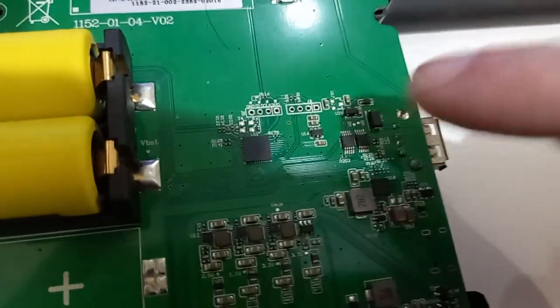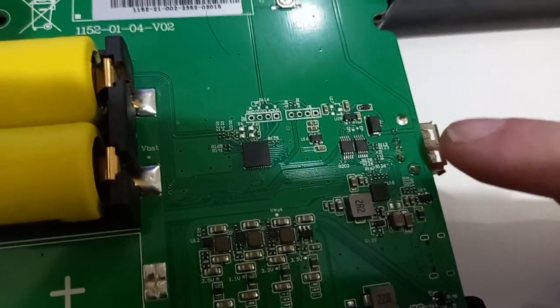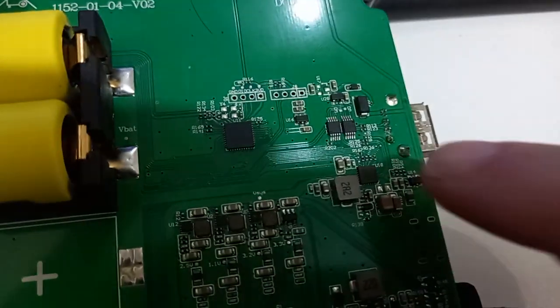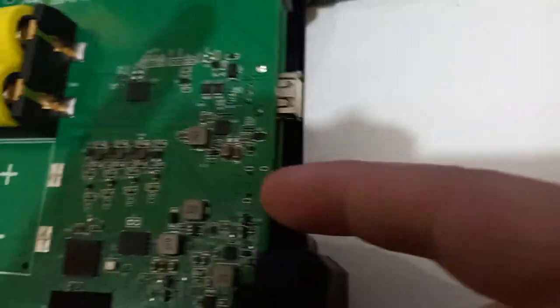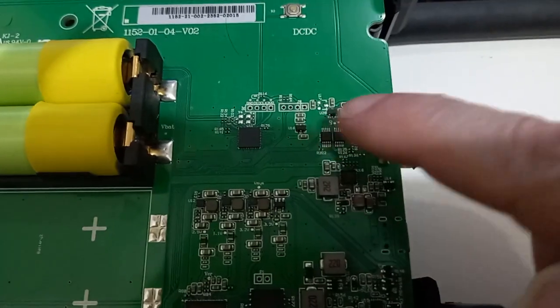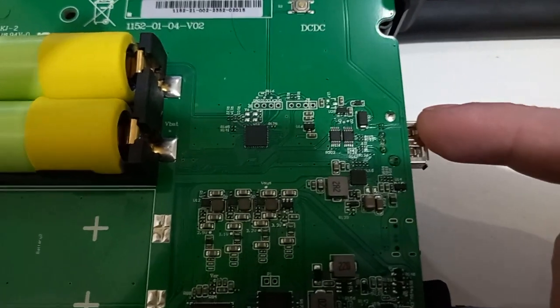There is one signal that makes both of them switch together at the same time, but the left one is connected to the Type-C port, the main port, while the right one is connected to the flash drive port.